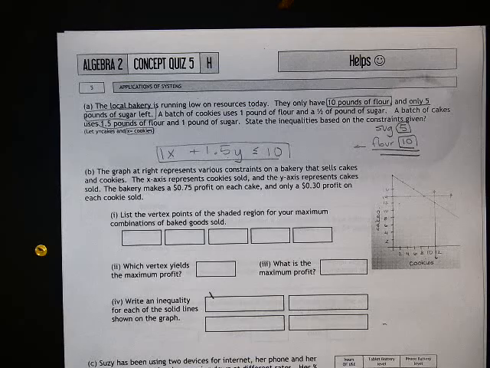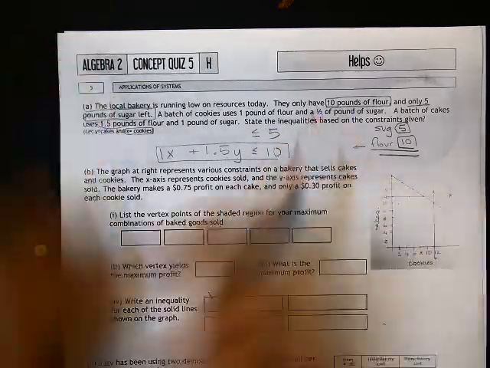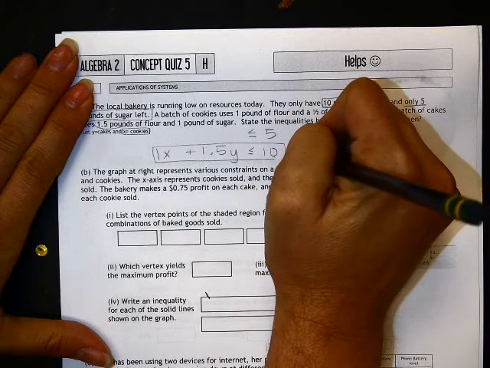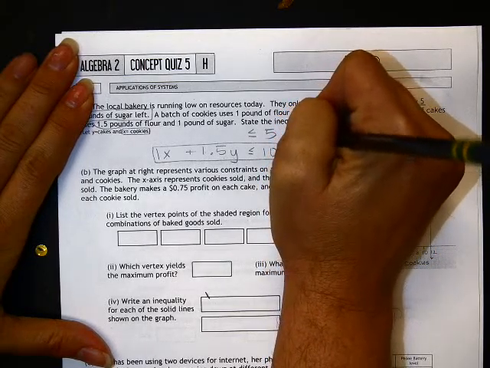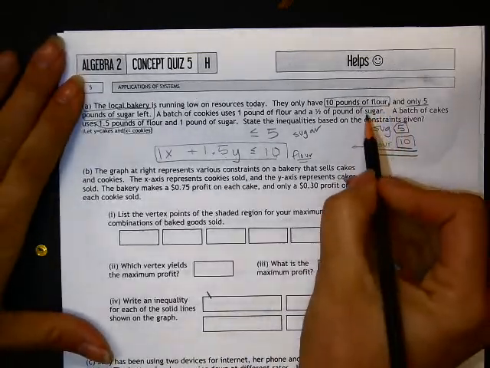Our variables are our X and our Y, our cookies and our cakes. So the other component that we have is sugar. Again, we can use up to 5 pounds of the sugar. So this is all about flour. This is all about sugar. And so say I made 1 batch of each.